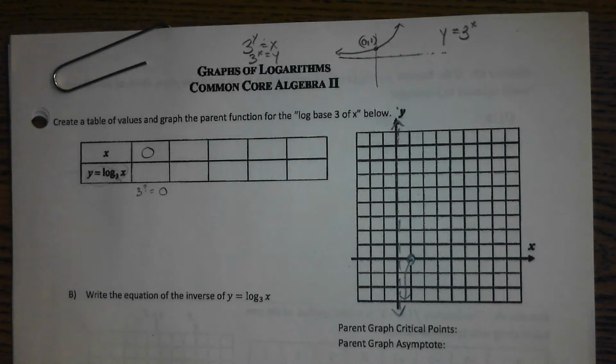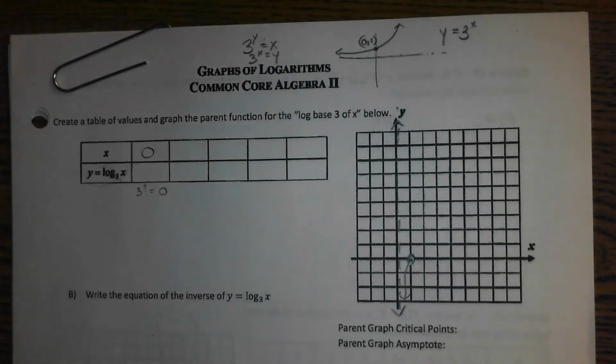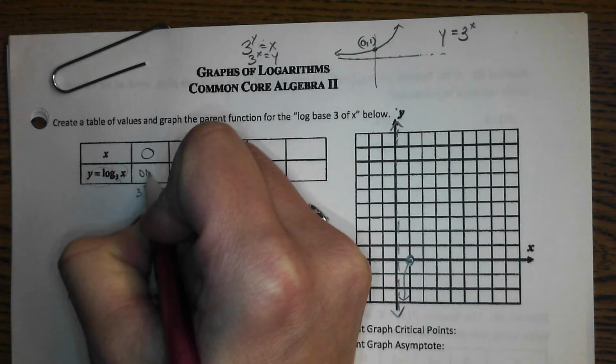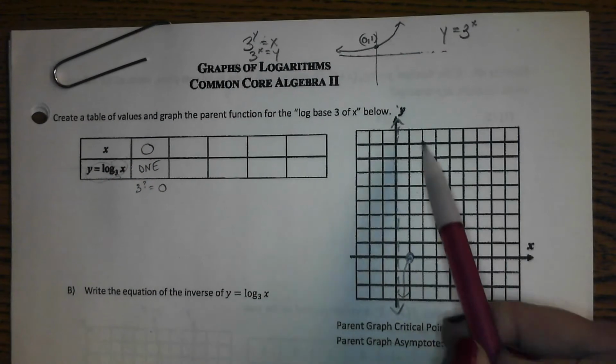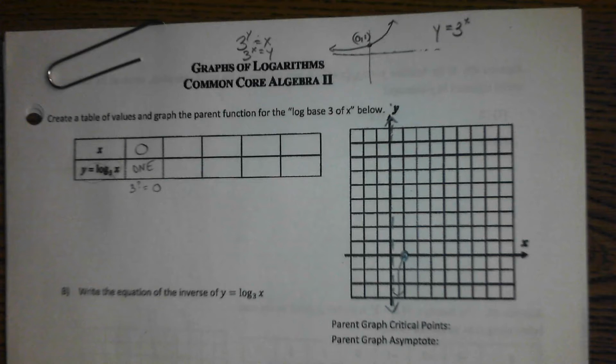There's no way you can get 0. Agreed? 3 to the first doesn't work. 3 to the 0 power doesn't work. That does not exist. Nor should it, because at an x coordinate of 0, that's your asymptote. So it shouldn't hit it.